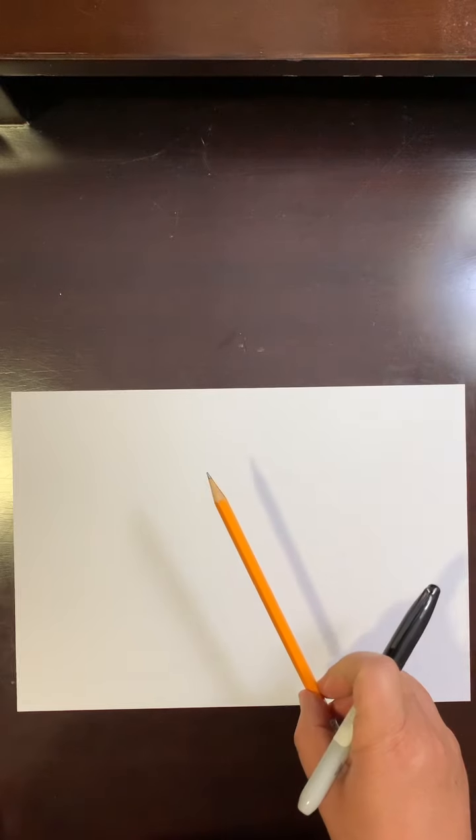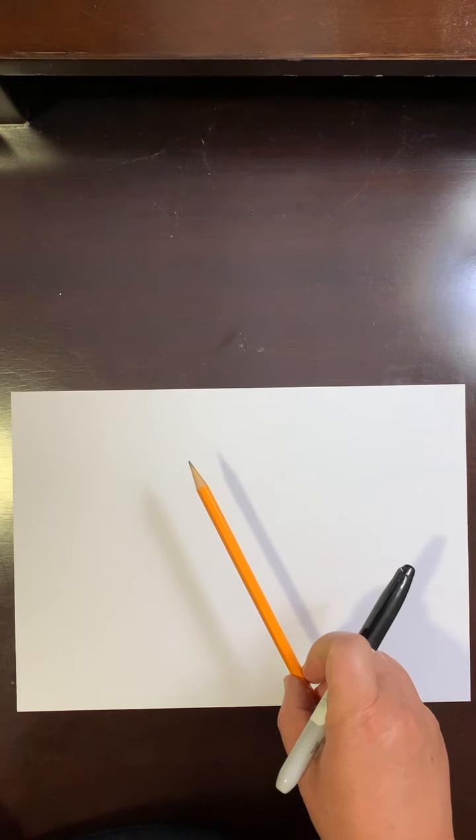Now, one thing I want to mention to you is if you don't like some part of your drawing, please, please, please do not throw your paper away. Just erase it and then fix it or make a change to it. But do not throw your paper away. So I encourage you to draw very, very lightly with your pencil so that if you want to erase, you can erase it easily.